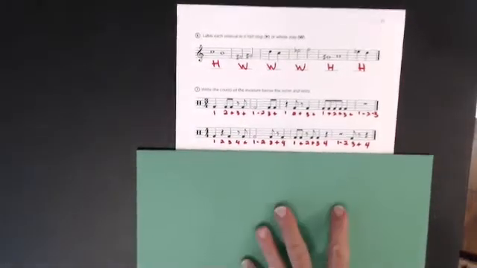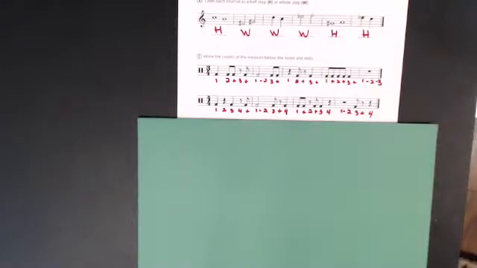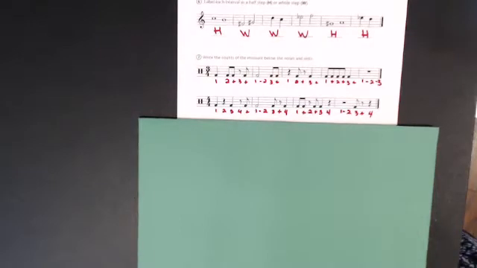All right, here are the answers to section 7, how to write counts below the notes and rests. Notice how I did this, where I put the plus signs, where I put the dashes. Within a short amount of time, you'll be able to do this with great accuracy, and it will really help you as you learn how to write music.